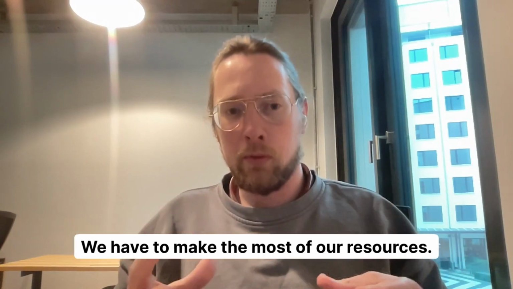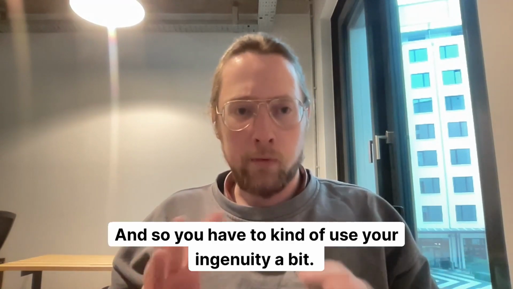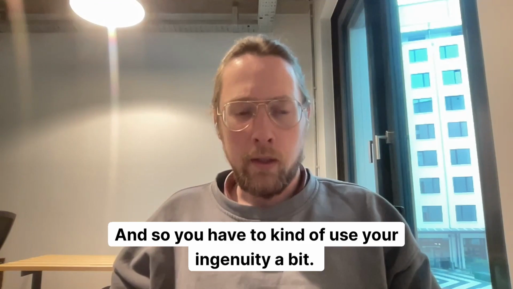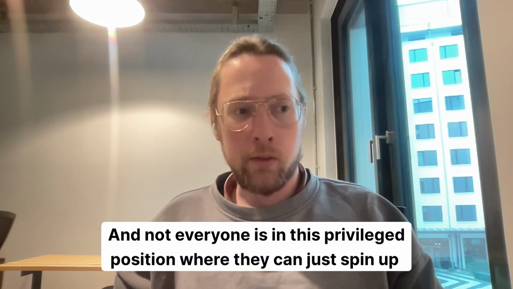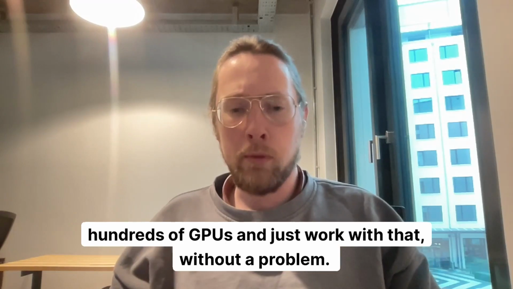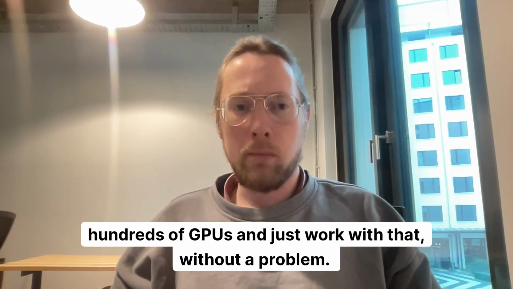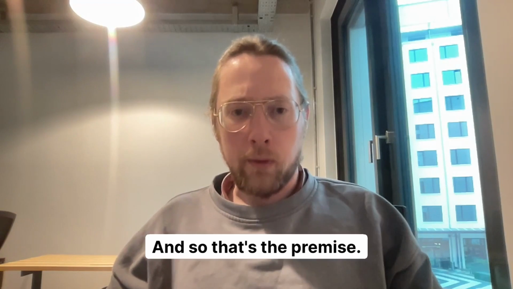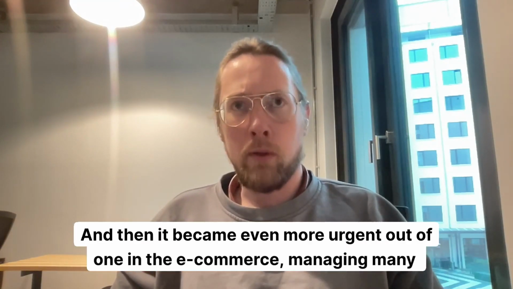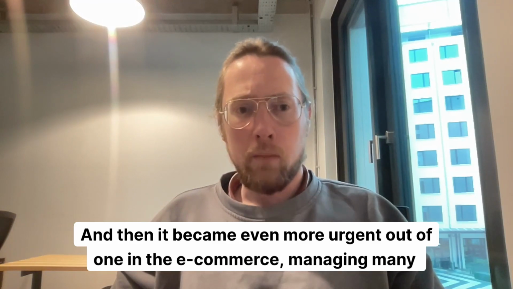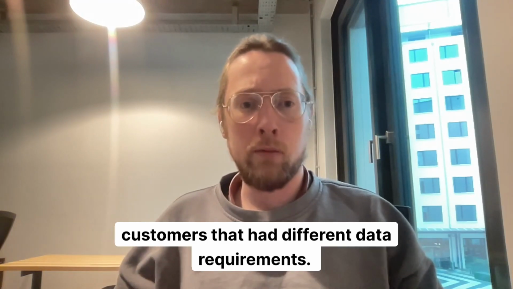We have to make the most of our resources, so you have to use your ingenuity a bit. Not everyone is in this privileged position where they can just spin up hundreds of GPUs and work without a problem. That's the premise. And then it became even more urgent at Aleph One in e-commerce, managing many customers that had different data requirements.